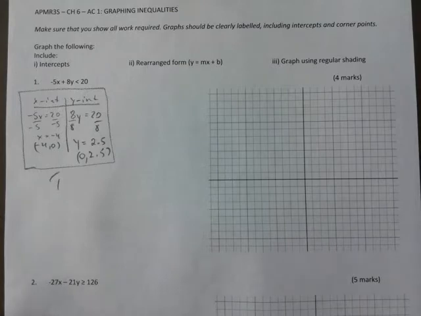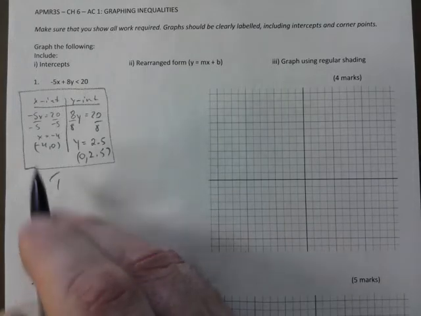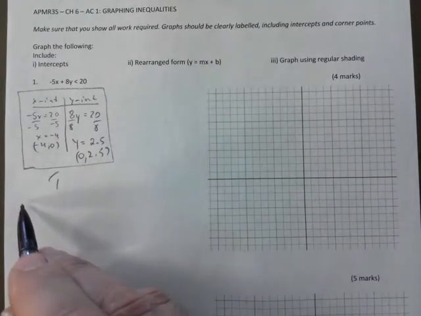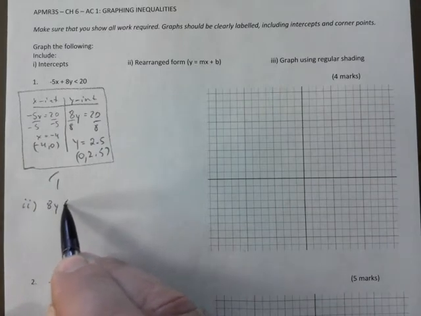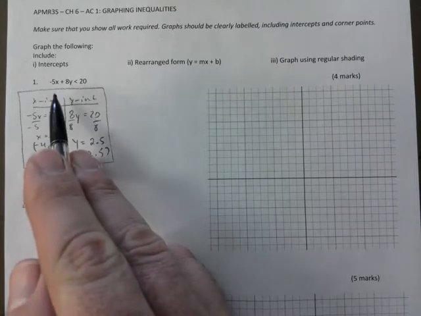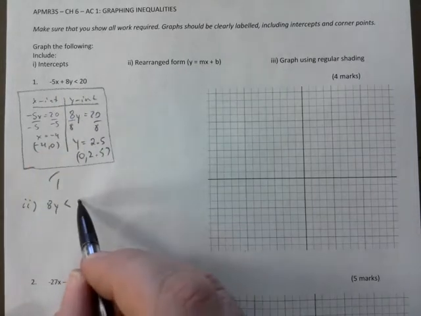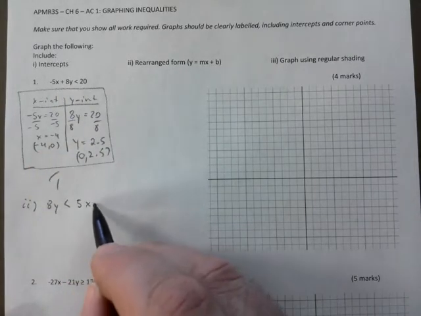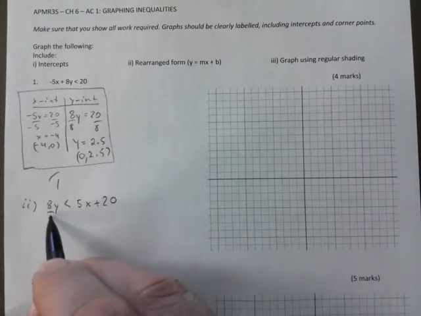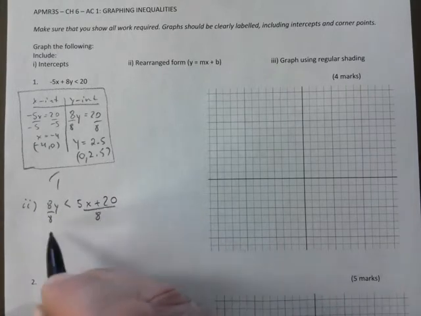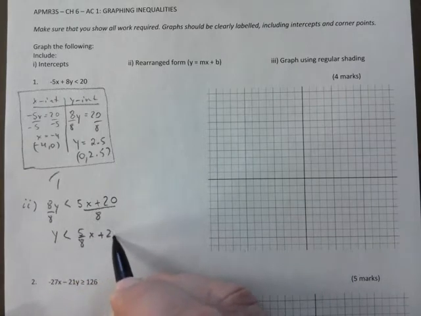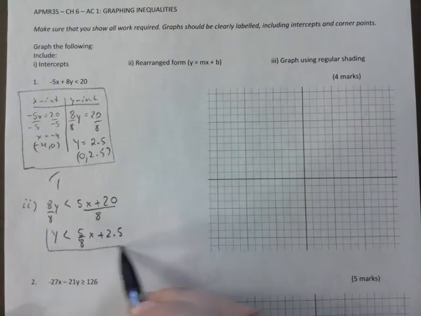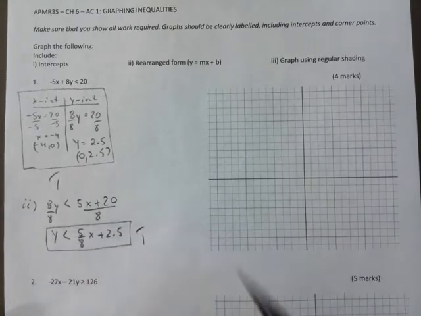We've done them both, right? So this would be intercepts. And then rearranging, I'm just going to take 8y is less than, and we're going to bring the negative 5x over, and that goes over as 5x positive plus 20. And then the last step is to divide by 8. And remember, it's not a negative, so we don't have to worry about flipping this sign. Okay, so you get 1 mark for this.